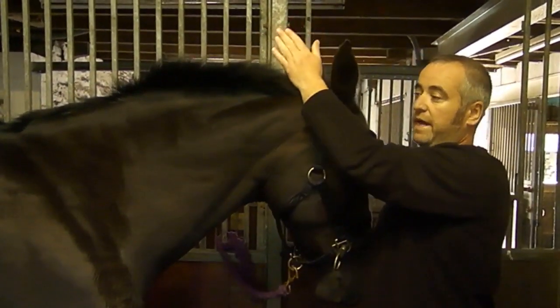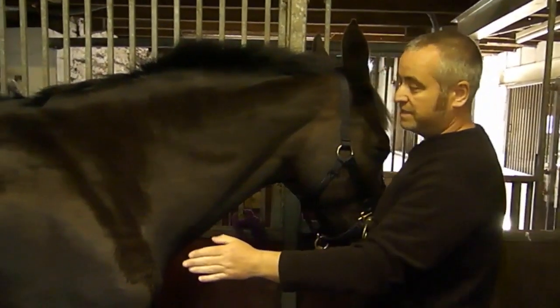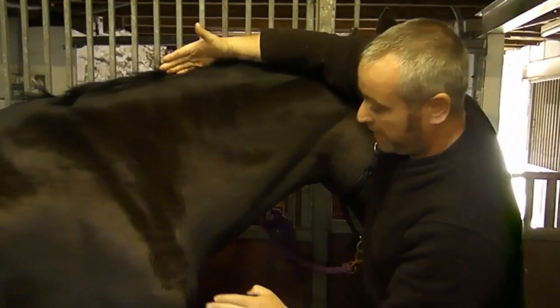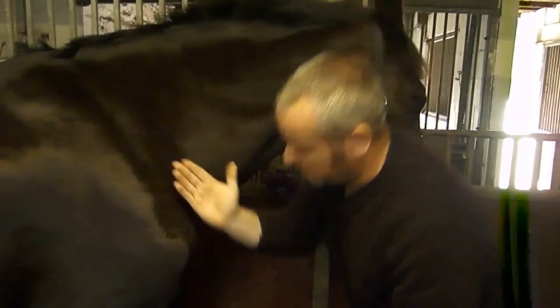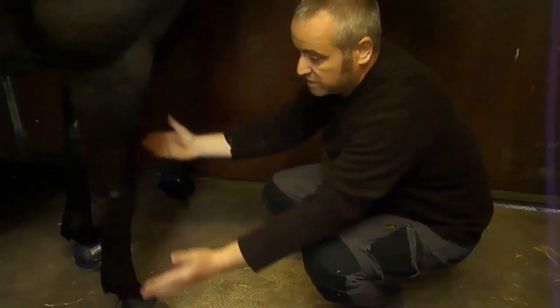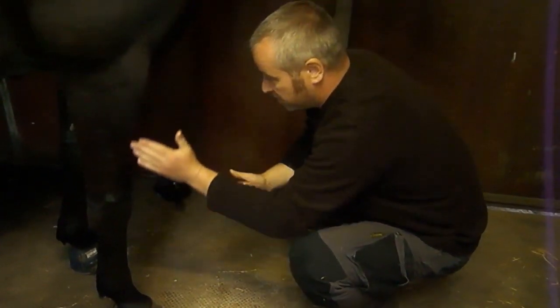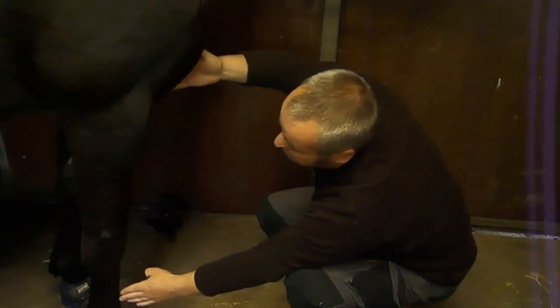Parallel with the median plane is the sagittal plane. Now the sagittal plane is exactly the same as the median plane, only it describes the leg only. So the sagittal plane divides the leg again into 2 equal halves, and it runs straight down the middle, and it's parallel with the median plane, which runs in this direction here.